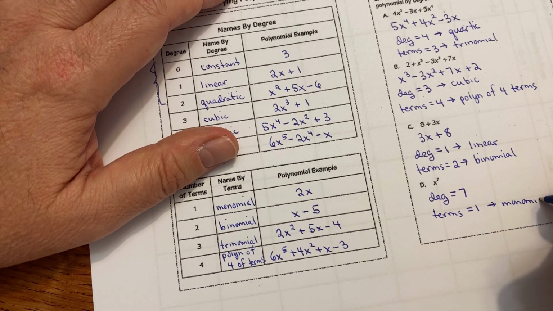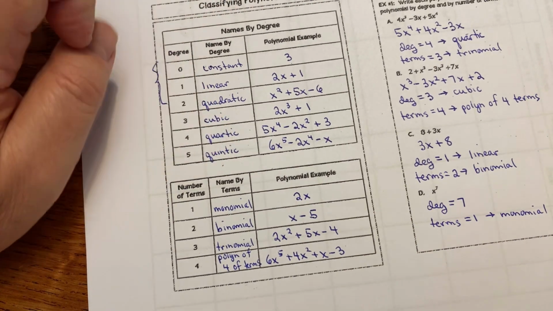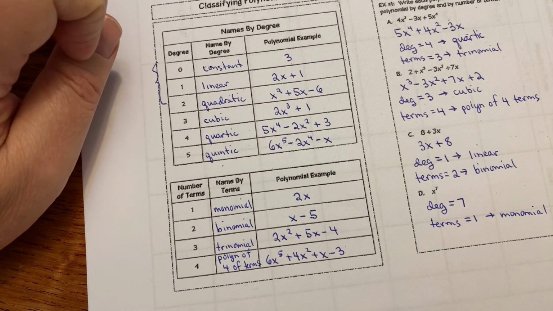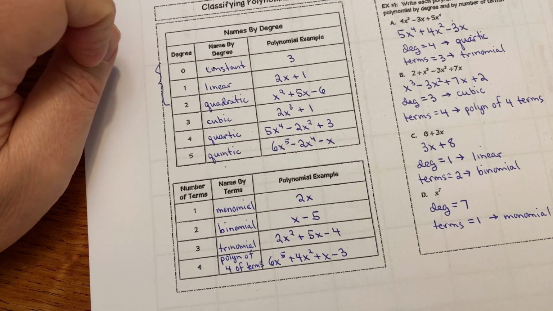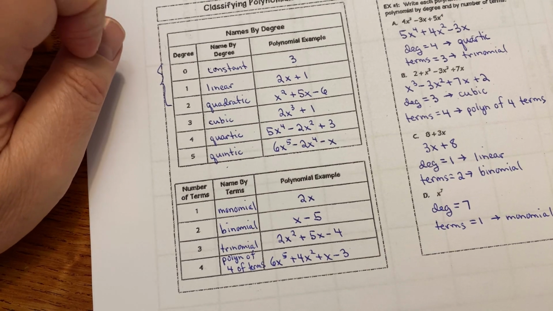All right, so that's the lesson 1. If you're in block, you can go ahead and print out the homework and use these notes to help you get through that. Don't forget to submit.